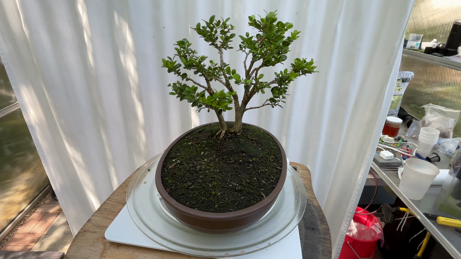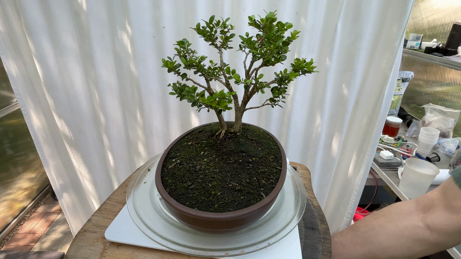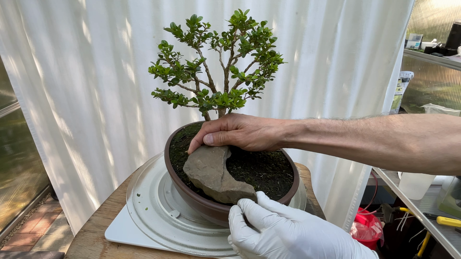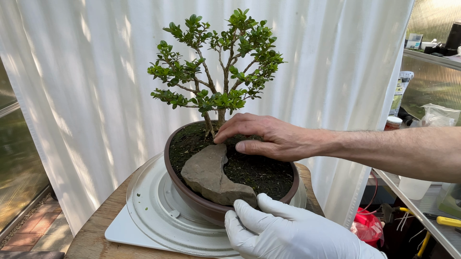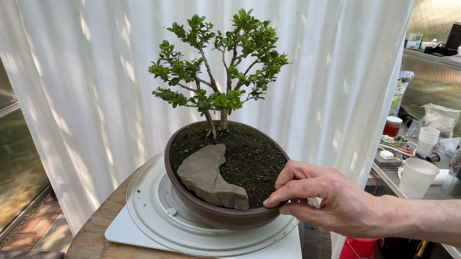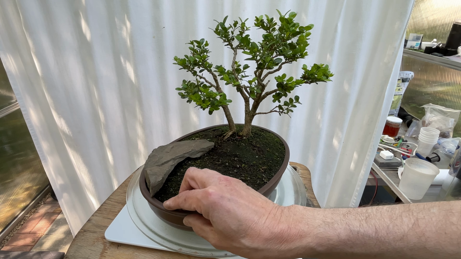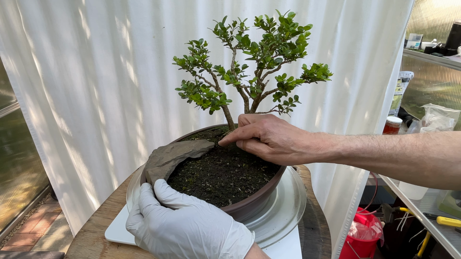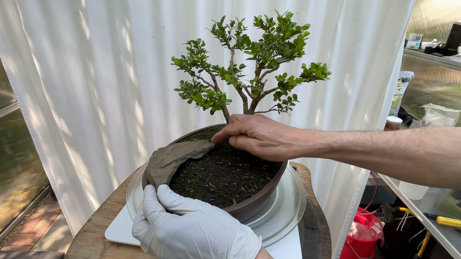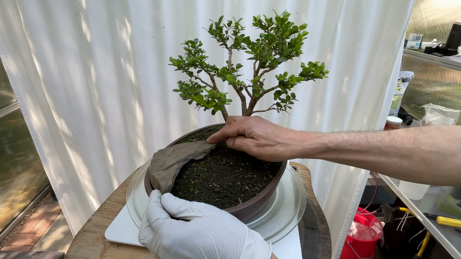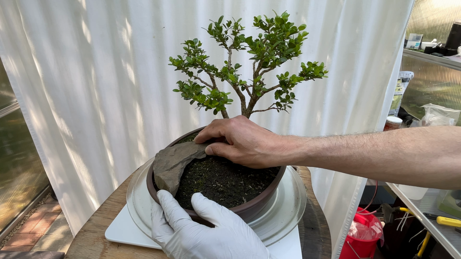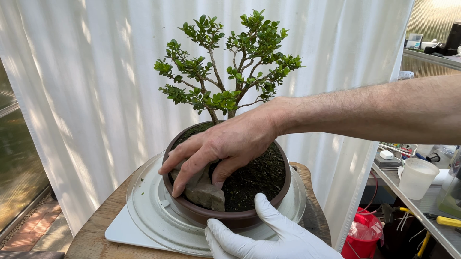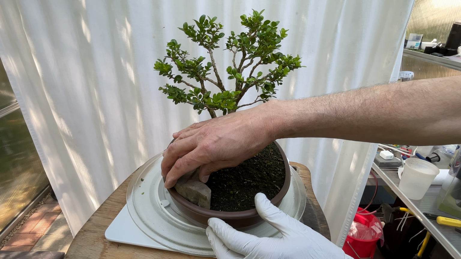All right, so one of the things I was thinking about doing was using this rock, which kind of goes along the side, but to bury it so that this part is just coming out of the ground and this part is slightly buried. It'll have a little opening there. I can minimize that somewhat.